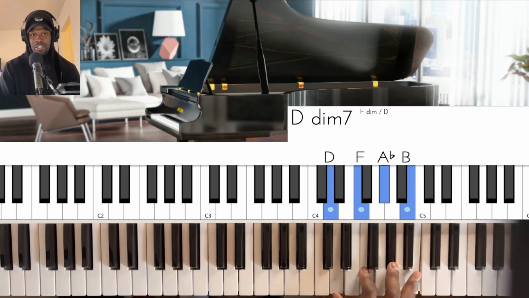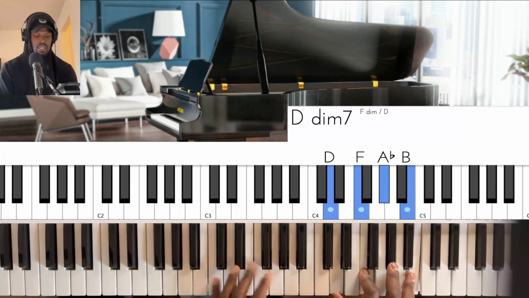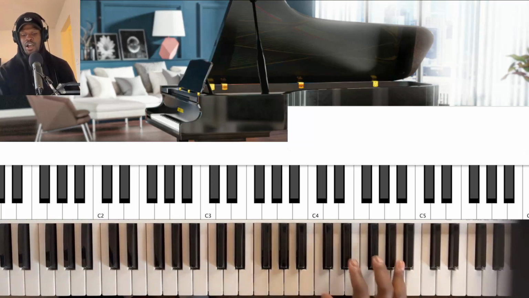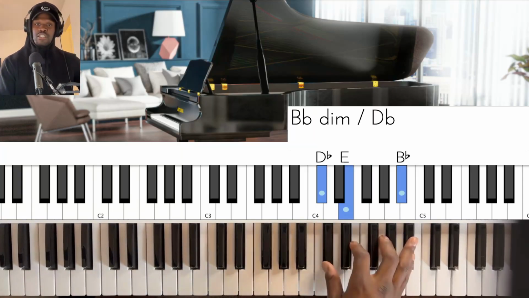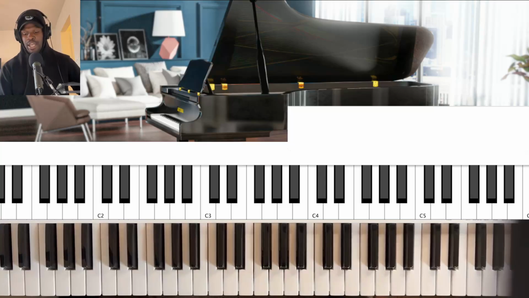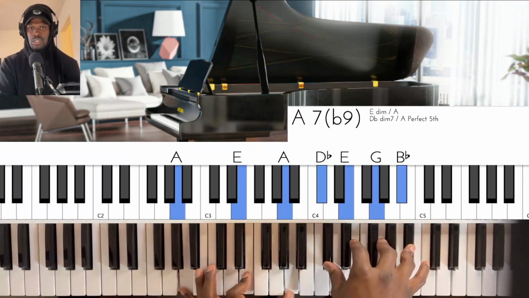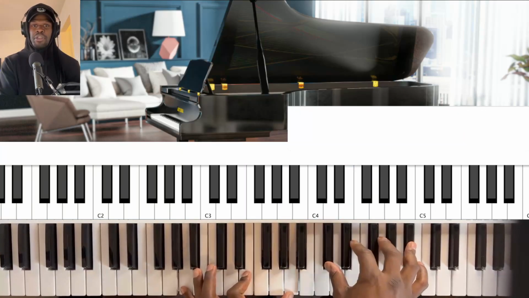And lastly, if I do it like this and do the same concept, it gives me that diminished 7 chord. So now I have all 12 diminished 7 chords by simply adding a single note in my left hand. Now, from these 3 chords right here, to play your dominant 7 flat 9 chord, look, dominant 7 flat 9, the example I gave you earlier.